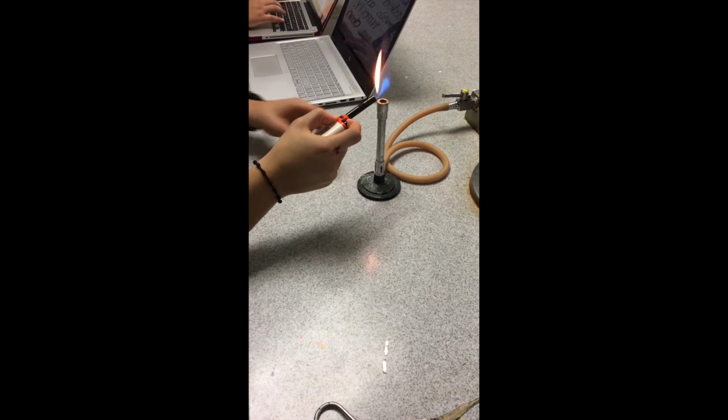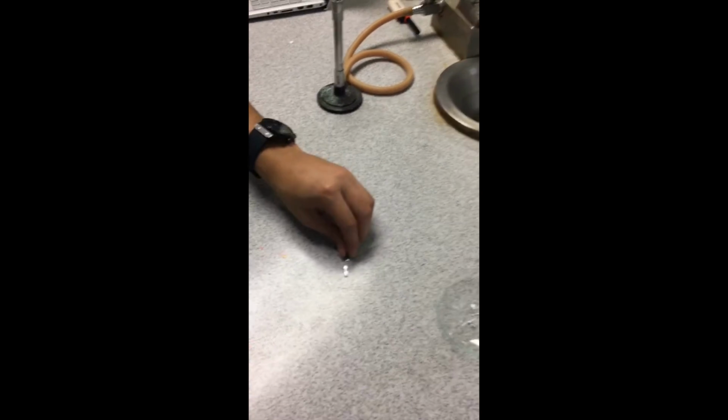In this reaction, we took a piece of magnesium metal over the flame. Light was produced, and the product of this reaction was magnesium oxide.